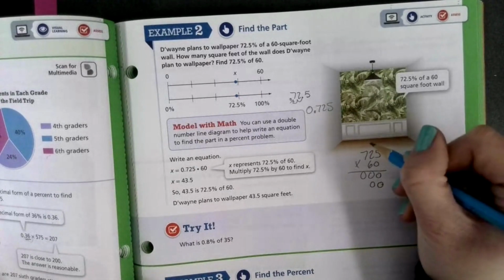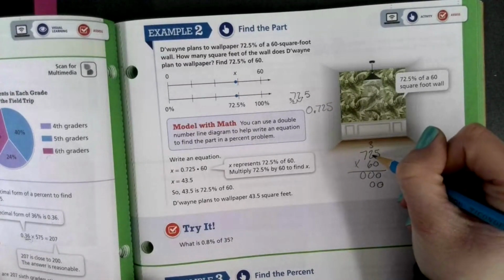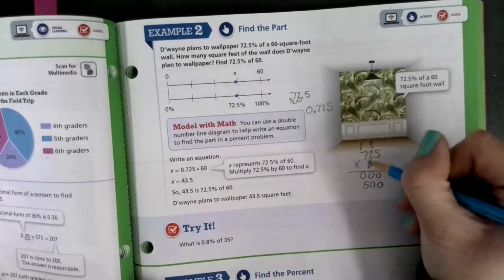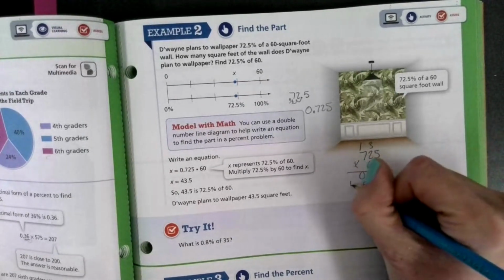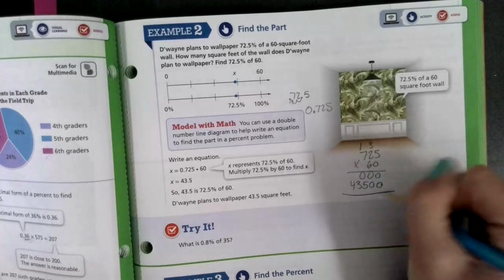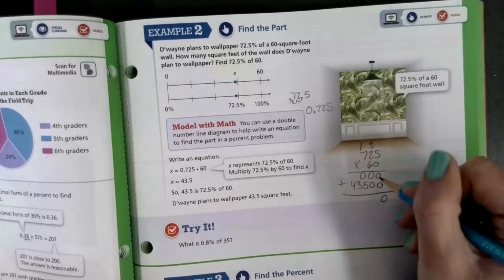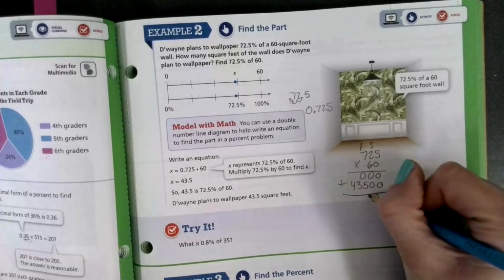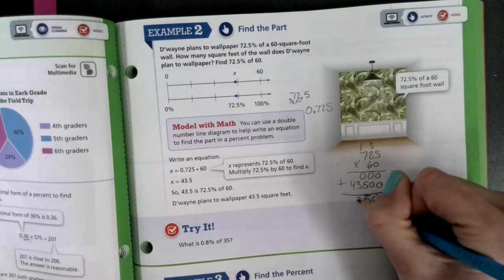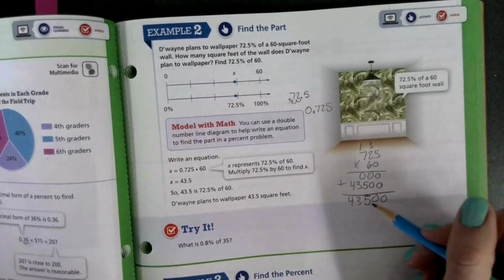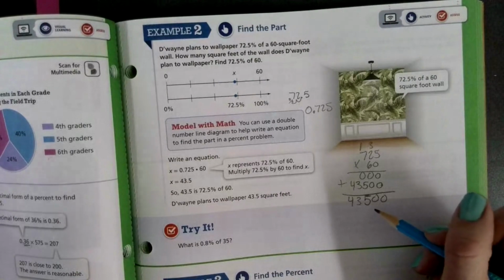6 times 5 is 30. 6 times 2 is 12, plus 3 is 15. 6 times 7 is 42, plus 1 is 43. Adding them together, 0 plus 0 is 0. 0 plus 0 is 0. 0 plus 5 is 5. And then I have my 3 and my 4. So I end up with 43,500.